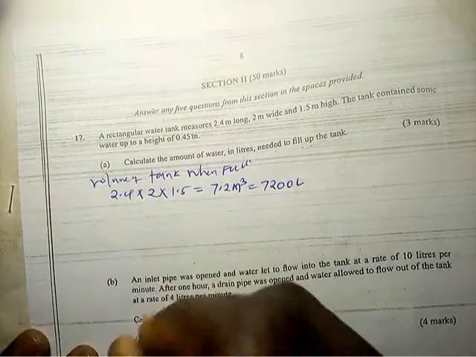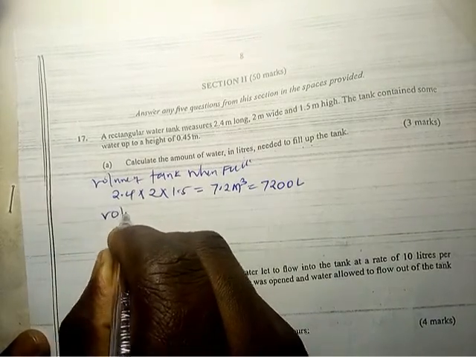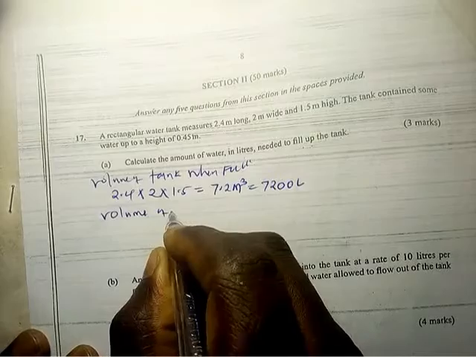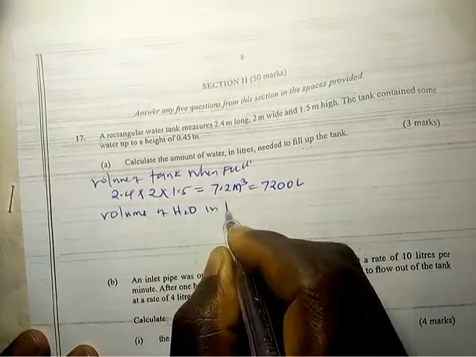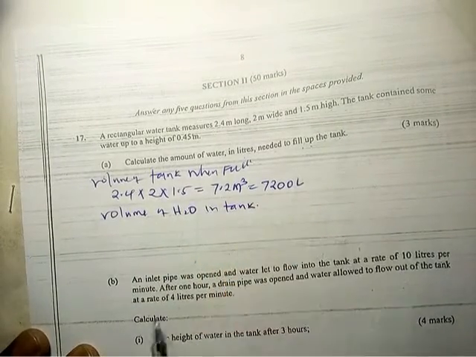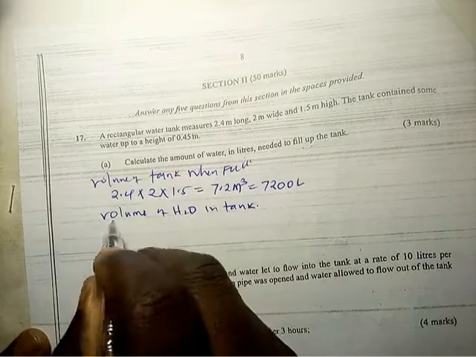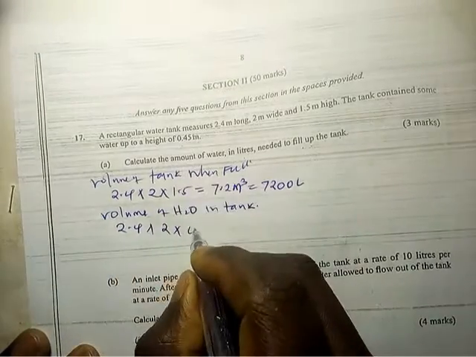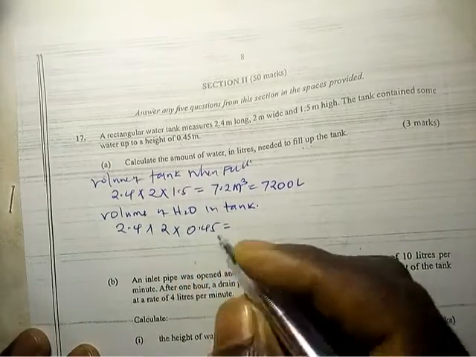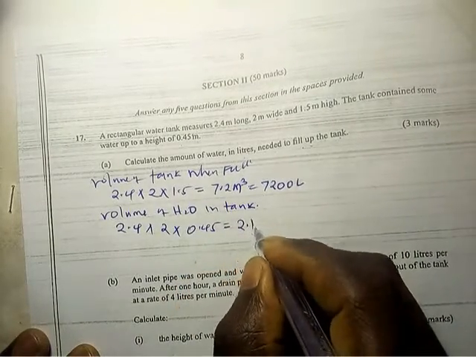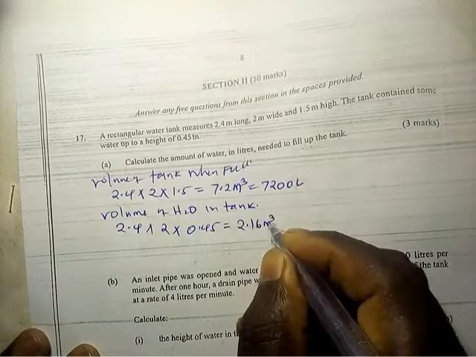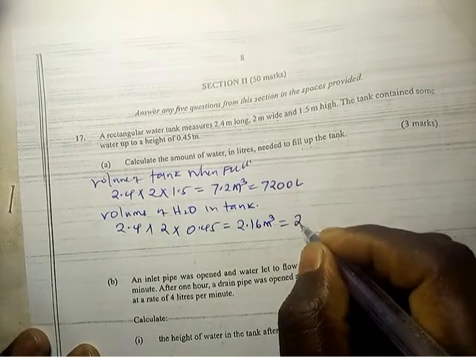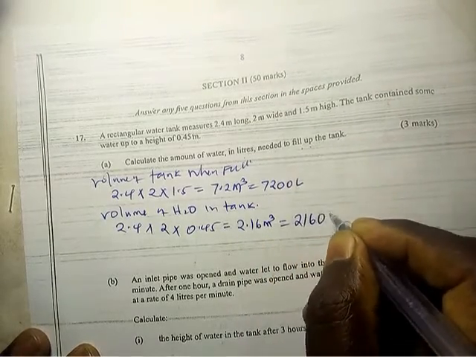So the volume of water in the tank now, that is 2.4 times 2 times the height of the water, which is 0.45. And this one gives us 2.16 meters cube, and that is the same as 2,160 liters.